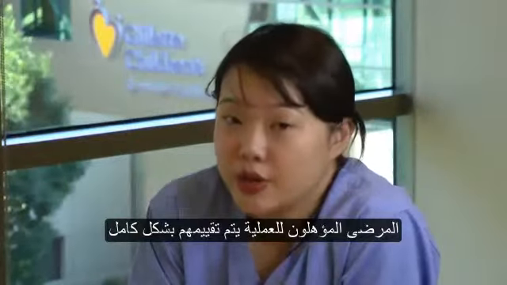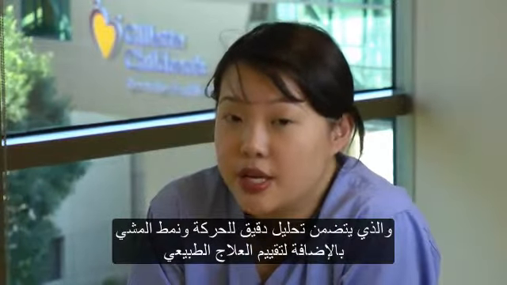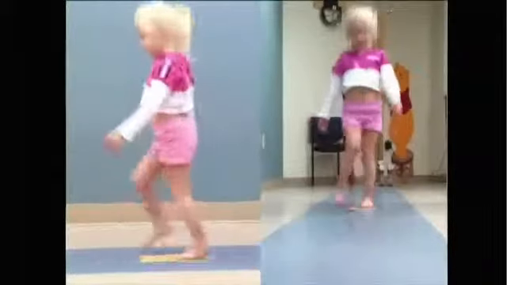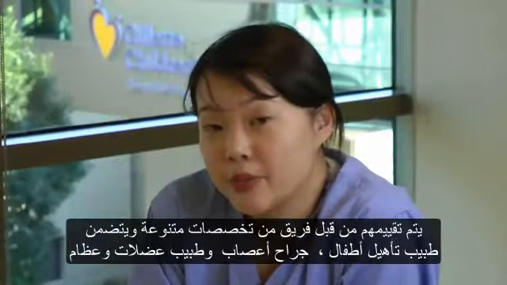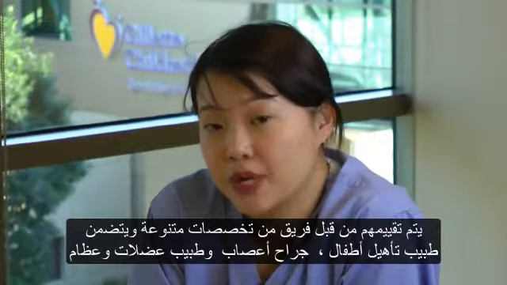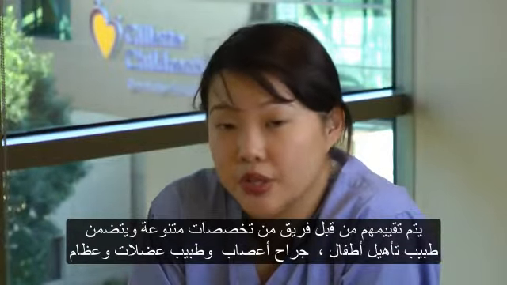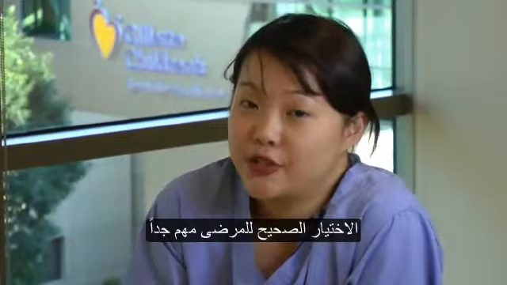Potential patients go through a rigorous assessment that includes an in-depth gait and motion analysis, as well as a physical therapy evaluation. They are evaluated by a multidisciplinary team that includes a pediatric rehabilitation doctor, a neurosurgeon, and an orthopedist. Appropriate patient selection is vital.